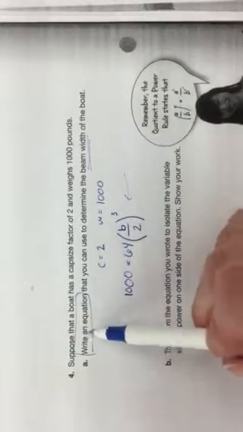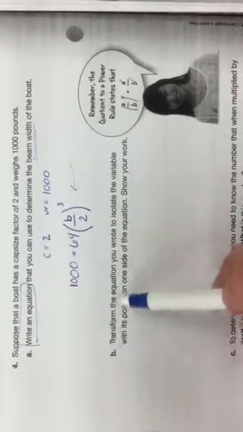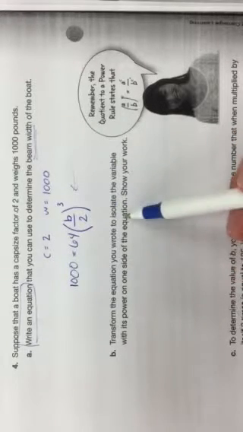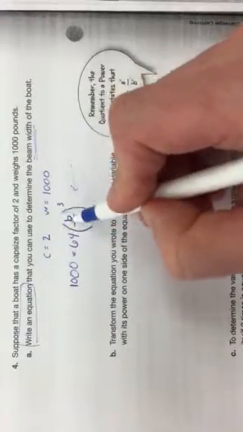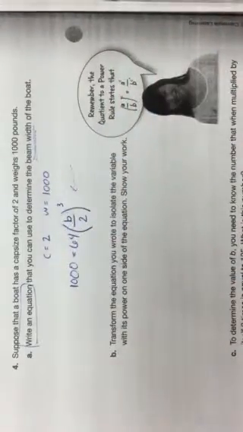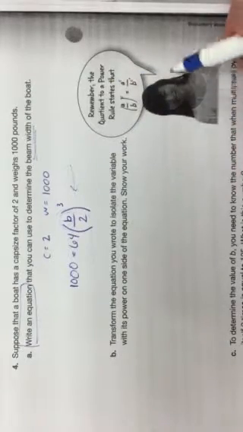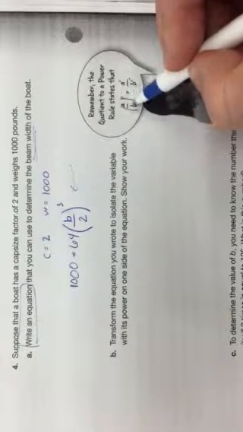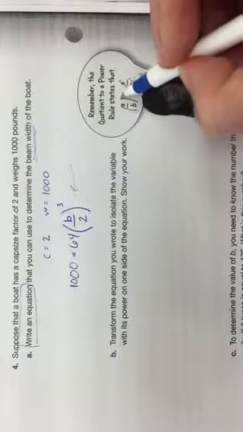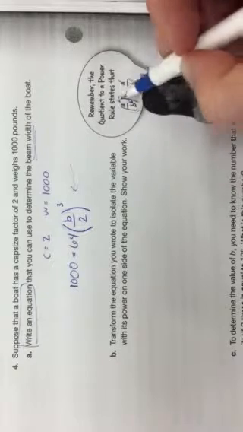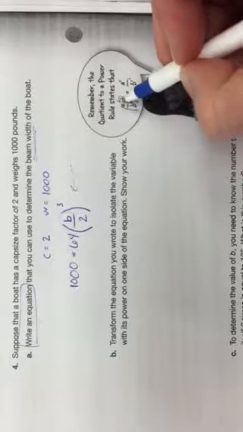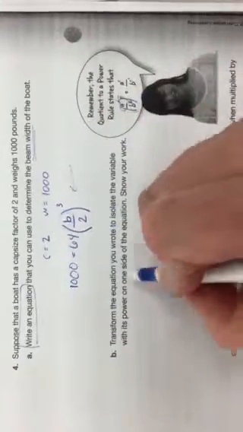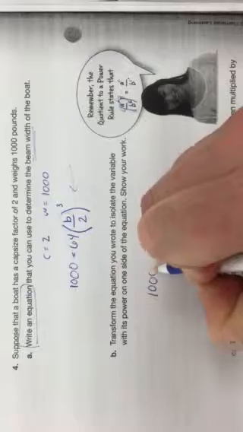So we have finished part A, but now this says transform the equation that you wrote to isolate the variable with its power on one side. So here's the variable, and we want to isolate it, okay? And notice she's giving us a hint about a rule. She's reminding us that when we have two things being divided, both raised to a power, we can raise both of those to the power. We can rewrite it as the numerator to the power and the denominator to the power. So let's use that, okay? We're going to rewrite this equation. I'm going to leave 1,000 the way it is.